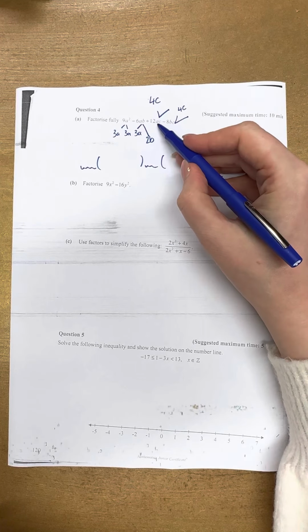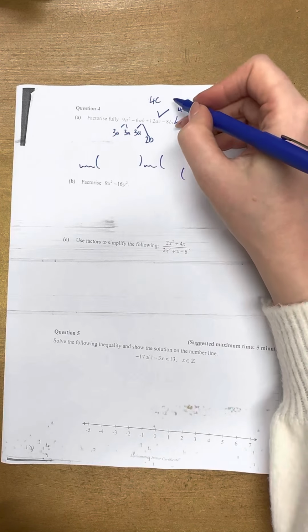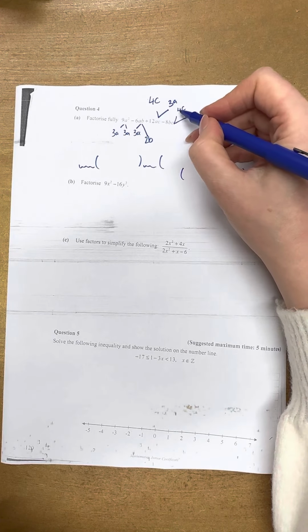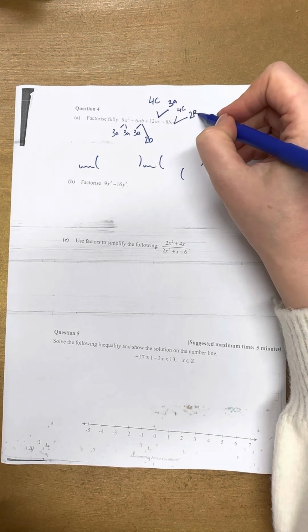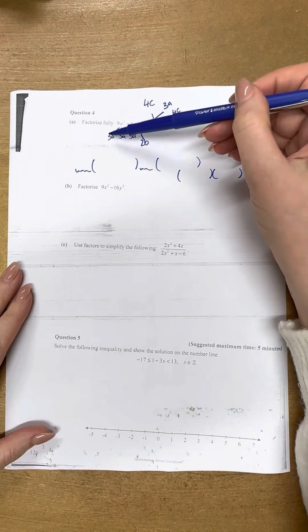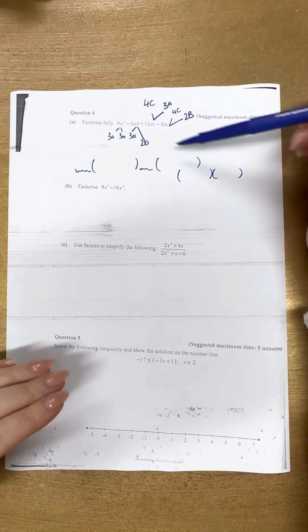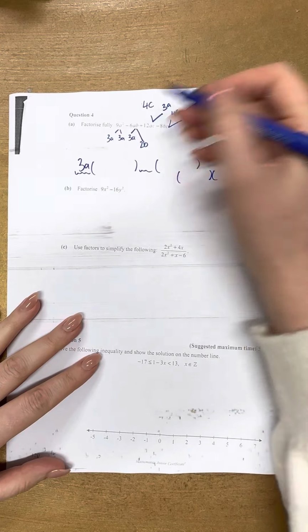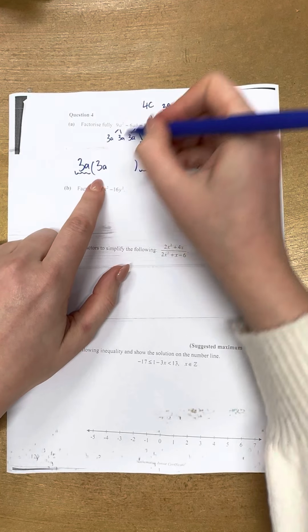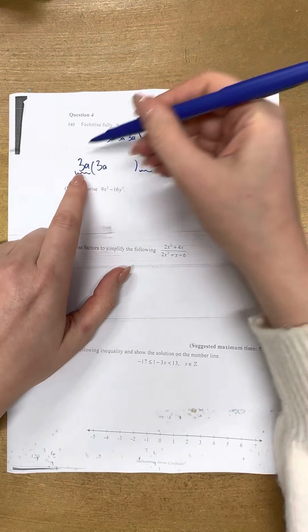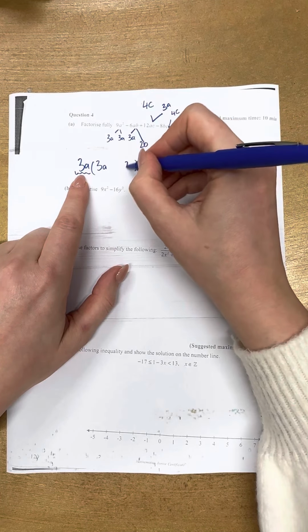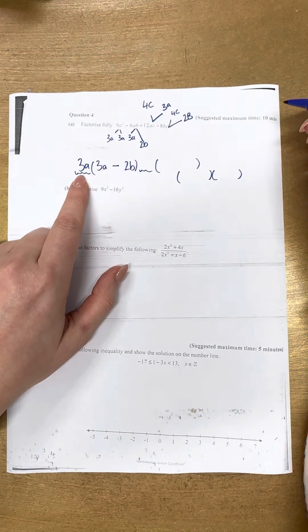Now, 4c by 3a would get me 12ac. And 4c by 2b would get me minus 8ab. So I have everything out. I've got all the 3a's. I've got 2 of everything. So you start with putting that in and you're reversing it in your head. So you're saying 3a times 3a is 9a squared. 3a times 2b would get me 6ab. And it would be a minus.